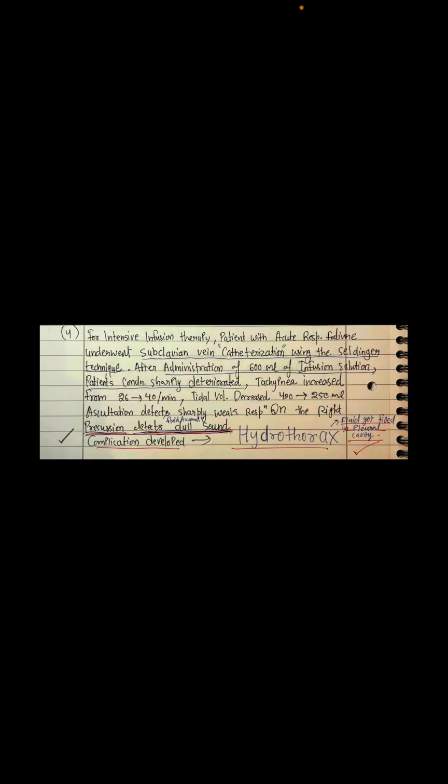So let's see, tachypnea increased from 26 to 40, tidal volume decreased from 400 to 250, auscultation detects sharply weak respiration on the right lung, percussion detects a dull sound. So the fluid which we infused in the patient has actually got inside the lungs here. This is why the patient's condition deteriorated.